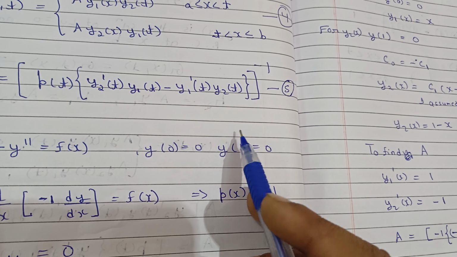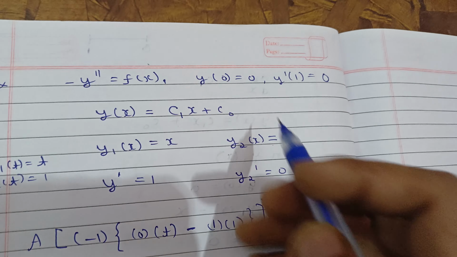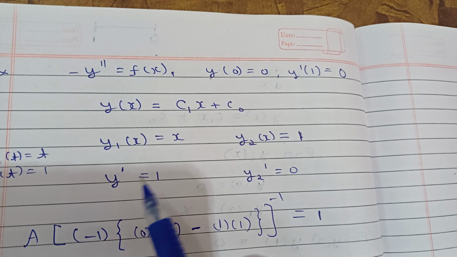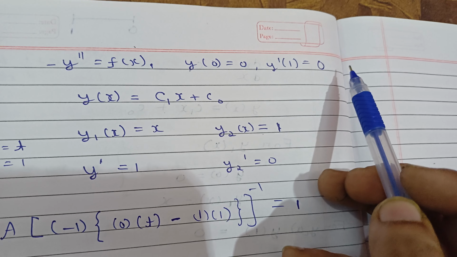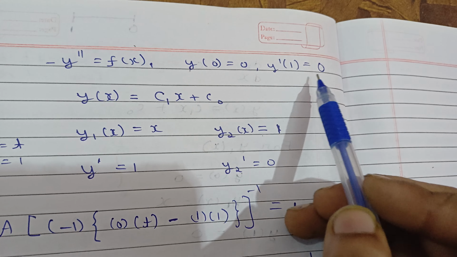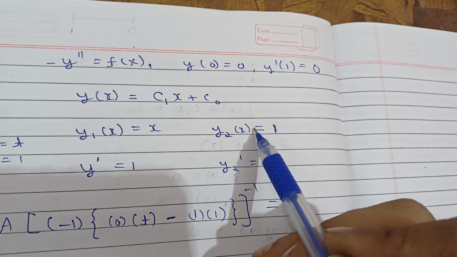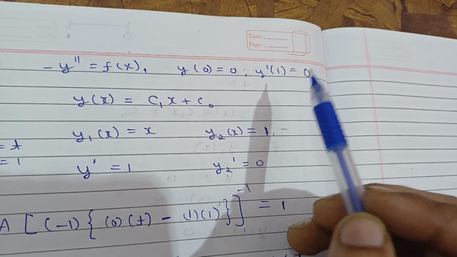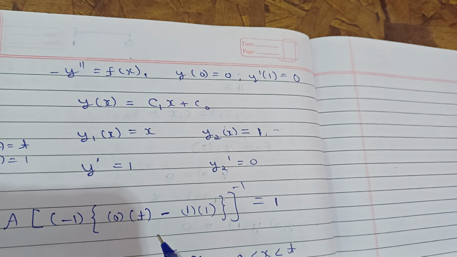Now let's change this boundary condition. Let's assume it is y dash 1 equal to 0, and take the same question by changing the boundary condition. So again y(x) will be c1 x plus c0, and y1(x) will be the same, x, but this time y dash 1 should be 0. Means whatever function you have initially, its differentiation must give you 0. So for y2(x) we assume the simplest solution, that is 1, because y2 dash x will give you 0 again. So for any constant it will give you 0. So y2 dash x will be 0. That's why we assume this solution.